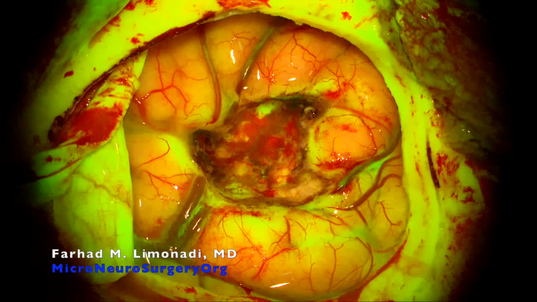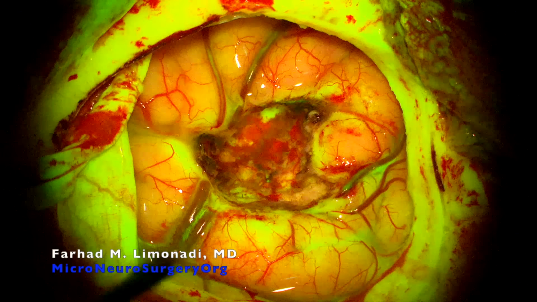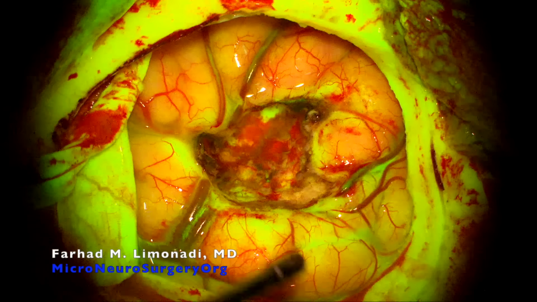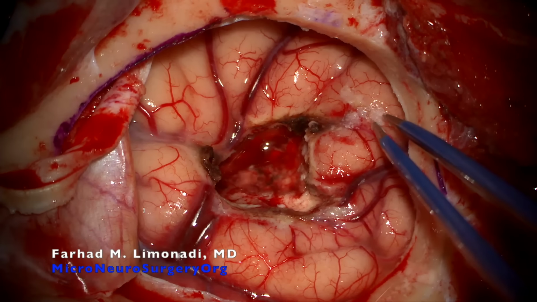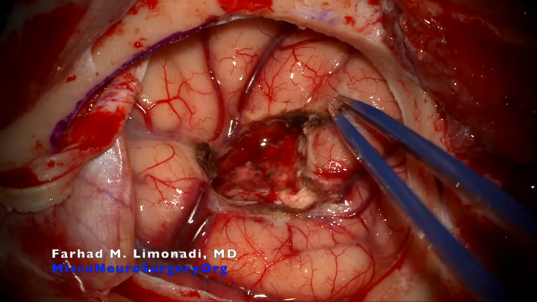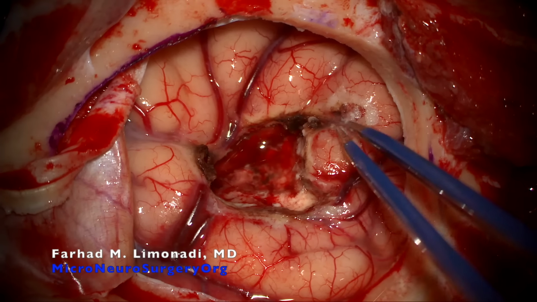Sodium fluorescein guided microscopy as well as high magnification visualization was used to ensure there was no potential residual tumor. Considering the possibility of false positives, small areas suspicious of being studded by tumor cells were treated with low current bipolar cautery.